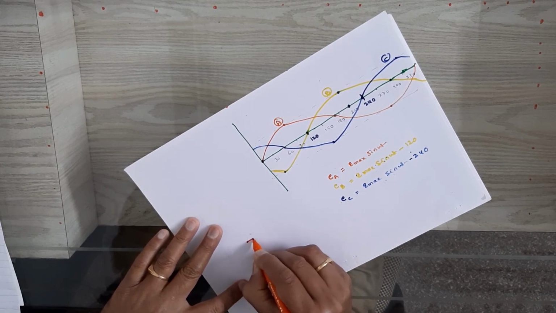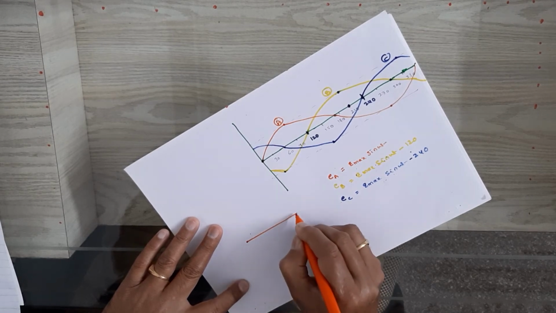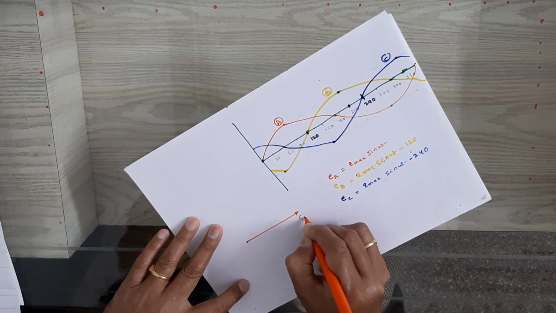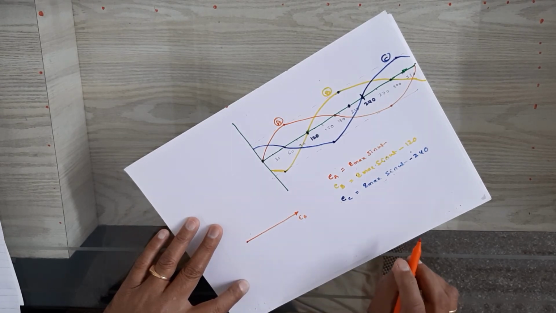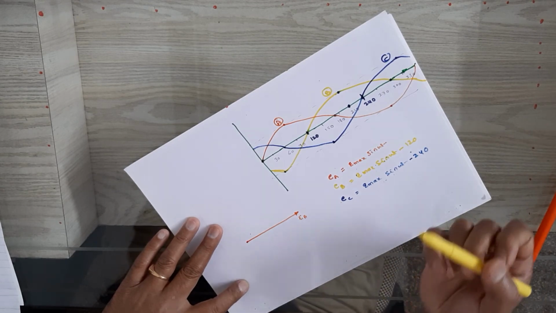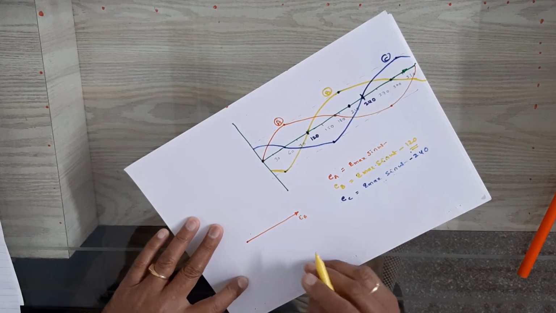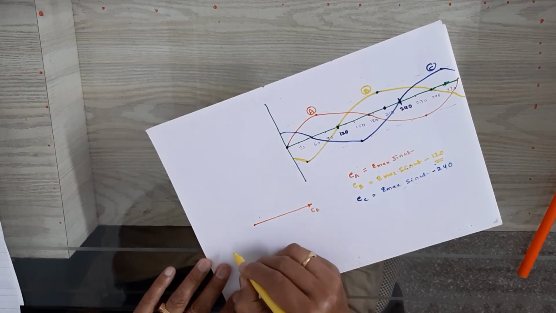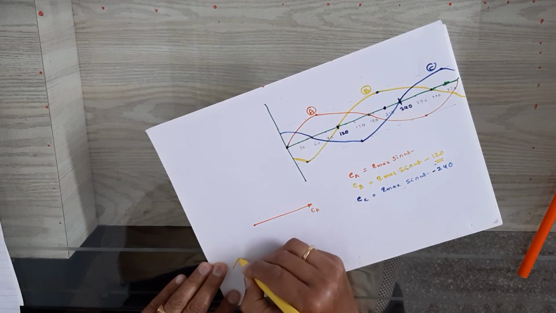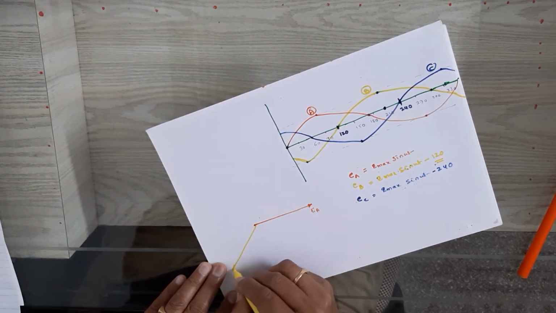I'll draw this with an RMS value. That is your EA. Then EB is lagging EA by an angle of 120. Therefore, you have to draw a vector EB lagging EA by an angle of 120.